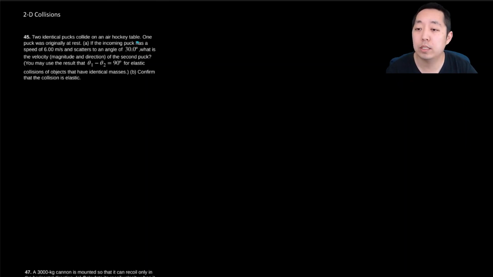So two identical pucks collide on an air hockey table. One puck was originally at rest. The incoming puck has a speed of 6 meters per second, so we've got another puck here moving at 6 meters per second. This is before the collision. And then it scatters in this direction, 30 degrees. And they're saying this is an elastic collision.